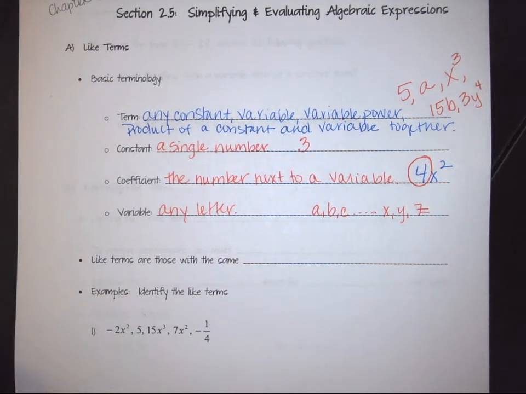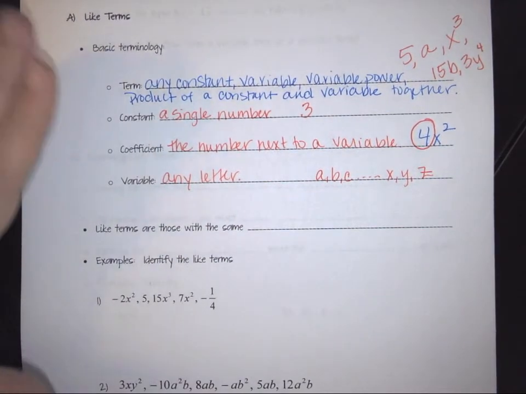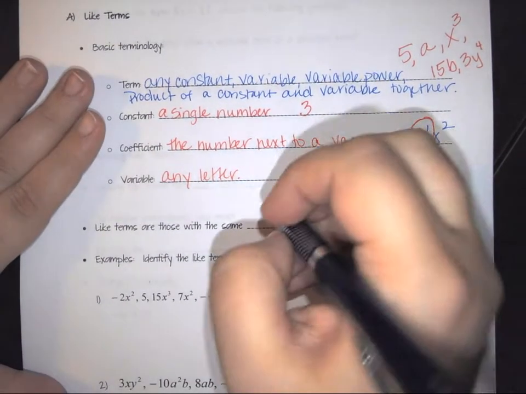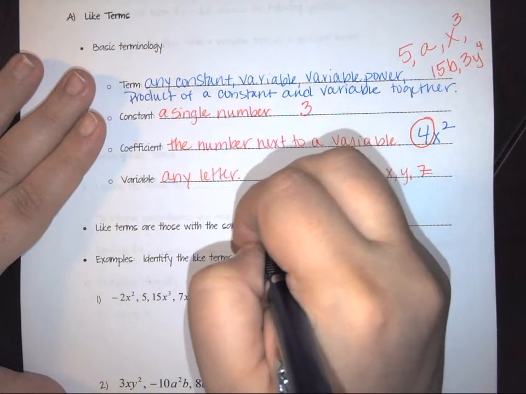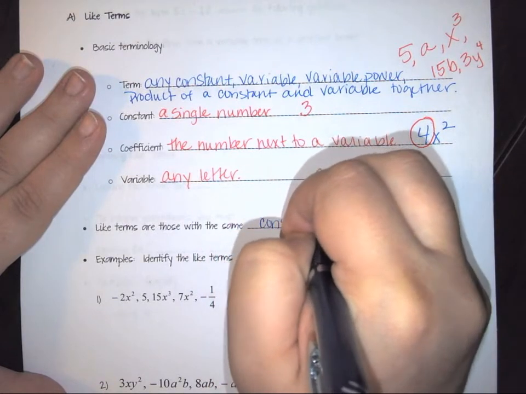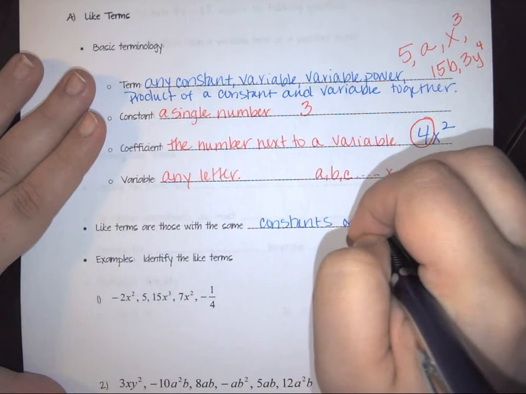Now, when we talk about like terms, we are talking about those that have the same constants or terms.